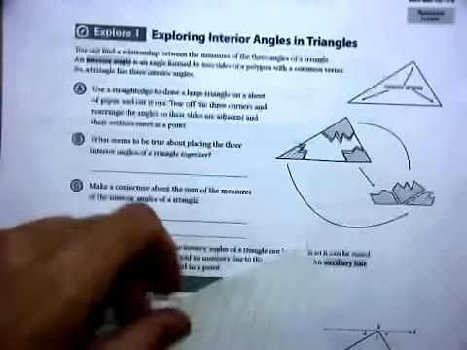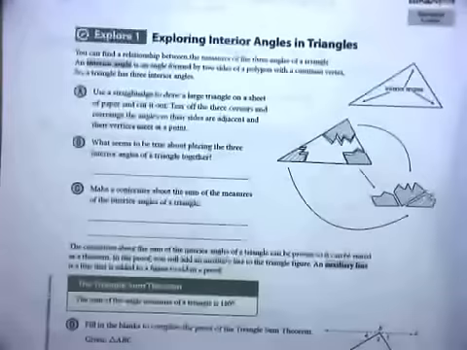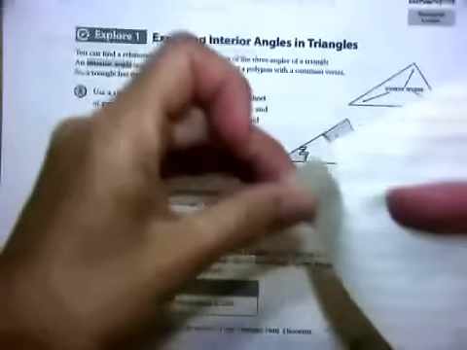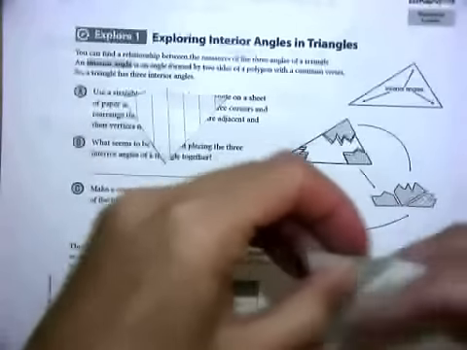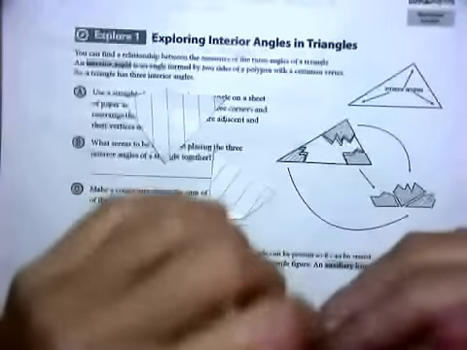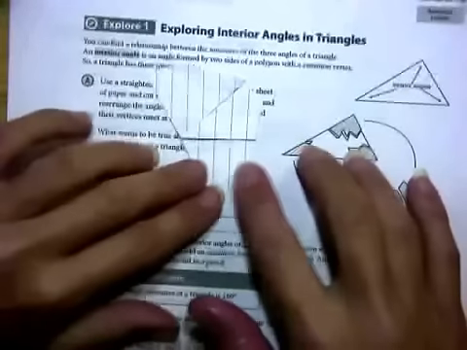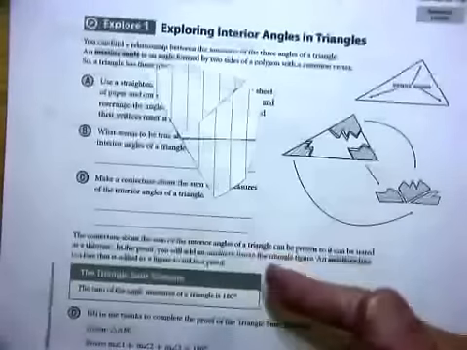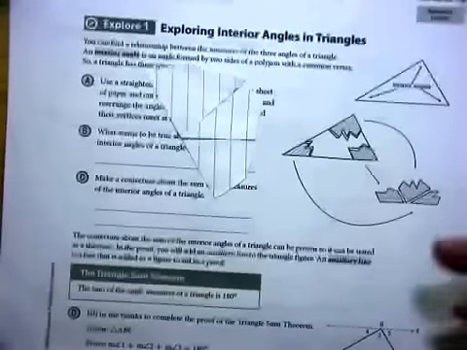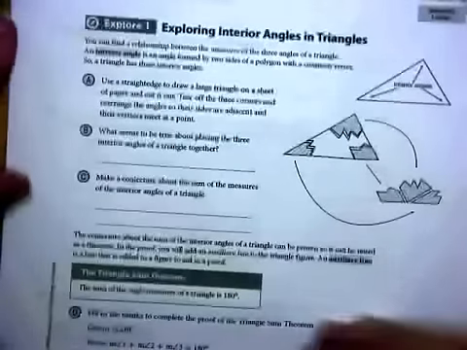Okay, so the explore activity for this lesson has us drawing a triangle and then tearing the angles off of it, and putting them all next to each other. And what you should notice is that they add up to a straight line. Straight line, straight angle, 180 degrees.